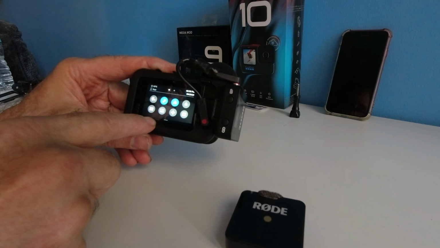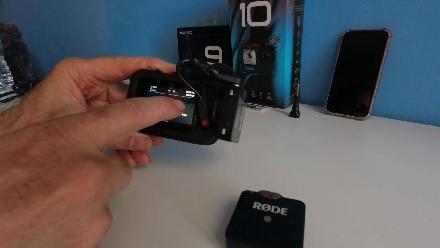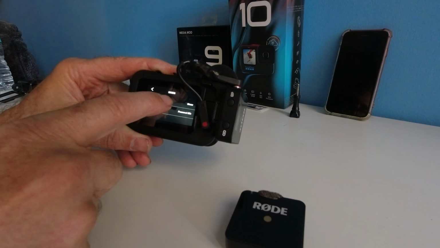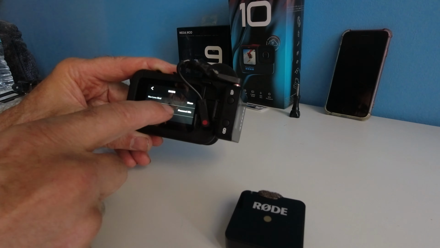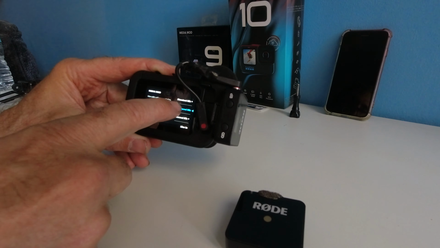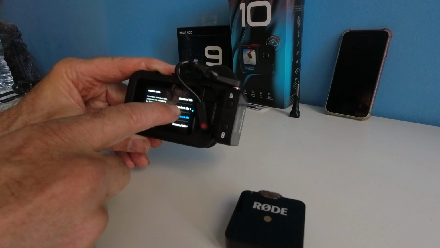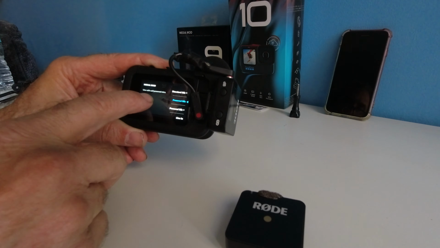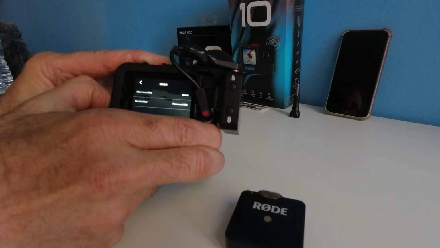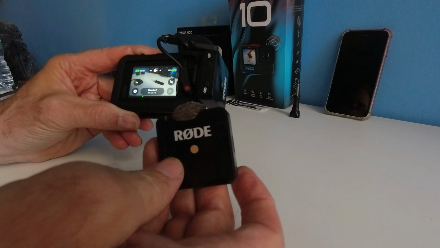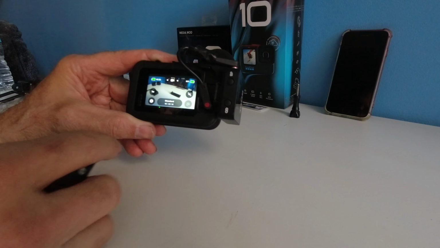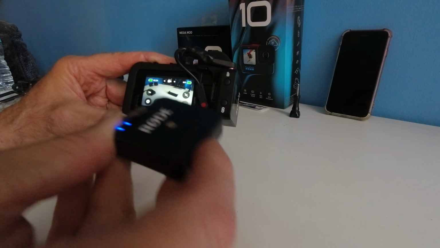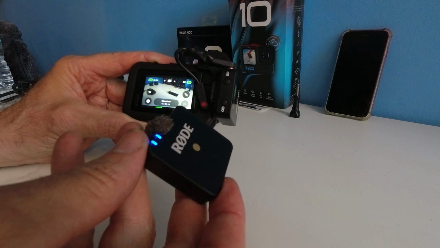So we swipe down, swipe left, preference, scroll up, mod, and make sure we are on powered mic. You can be on powered mic plus, standard mic, line in. This powered mic will still work. If I back out, you see I've got no mic working, and if I simply turn this on, you can see my sound going.